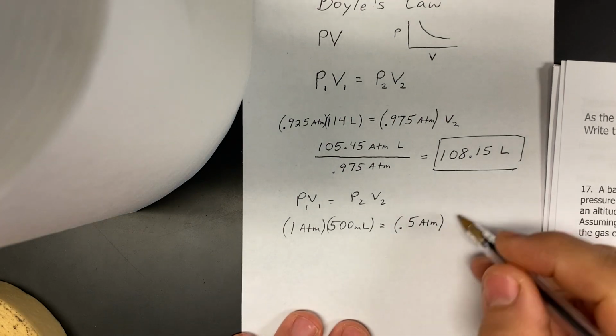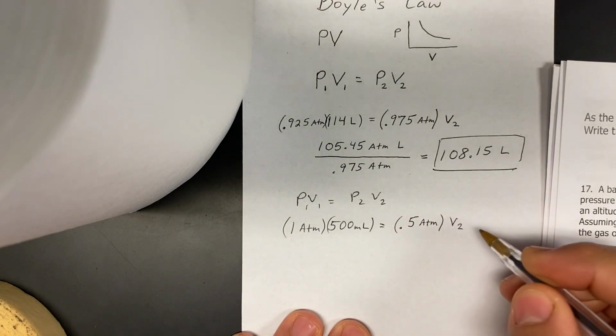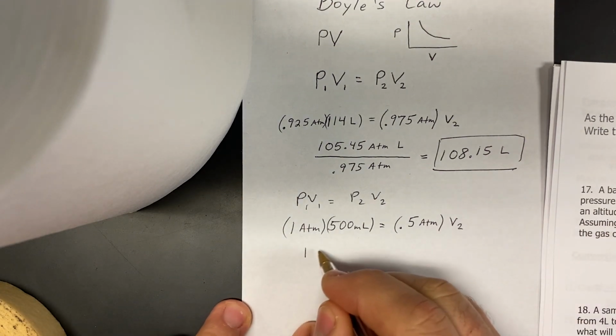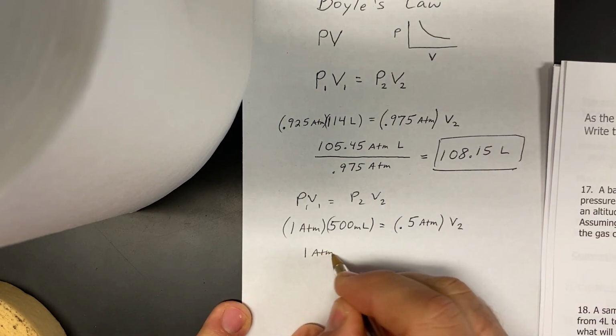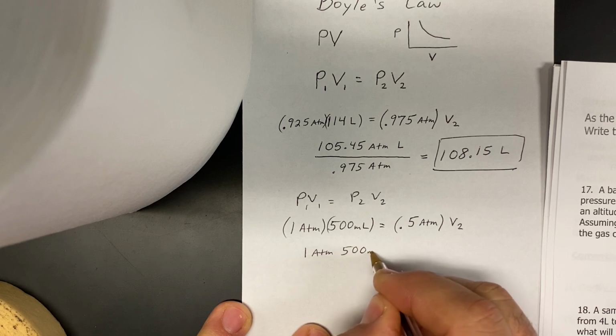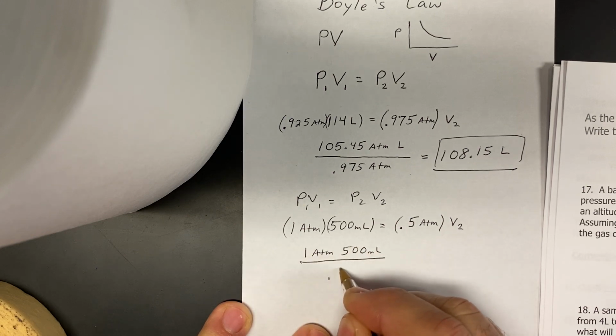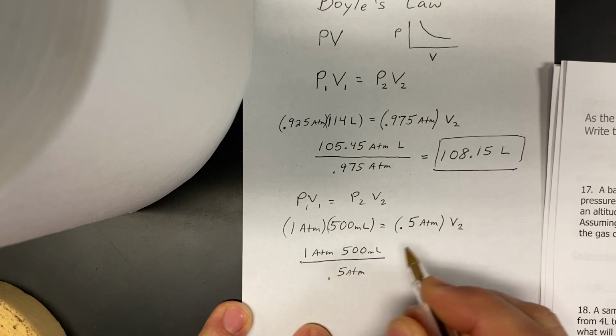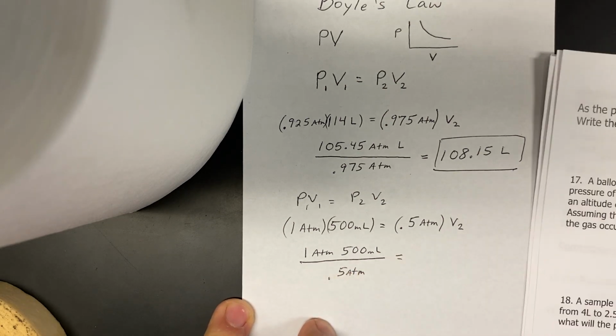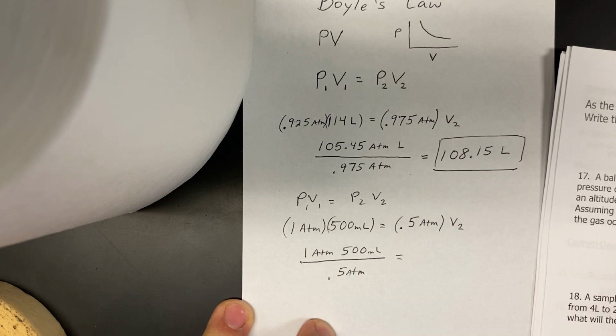And you can see this mathematically here. We're going to call this V2. That's what we're looking for, right? So we're going to have 1 atmosphere times 500 milliliters divided by half an atmosphere. And so you would have 500 divided by 0.5, which should be 1,000.